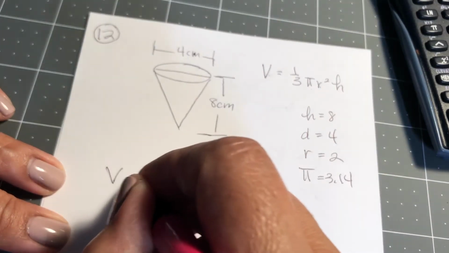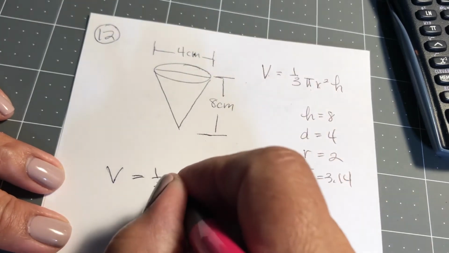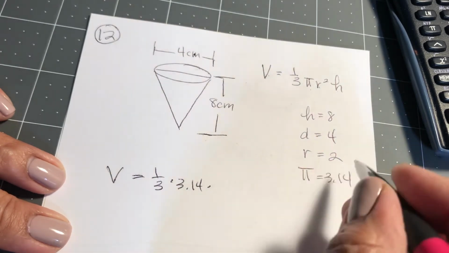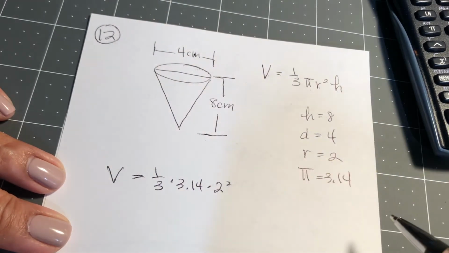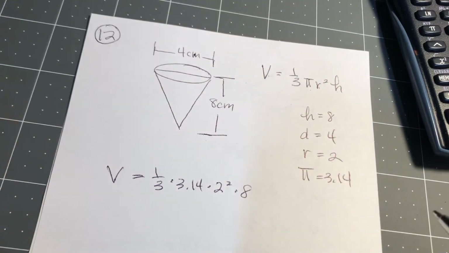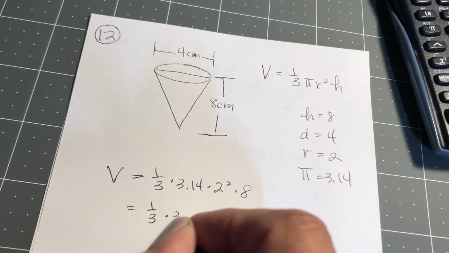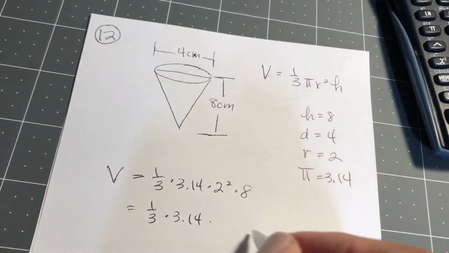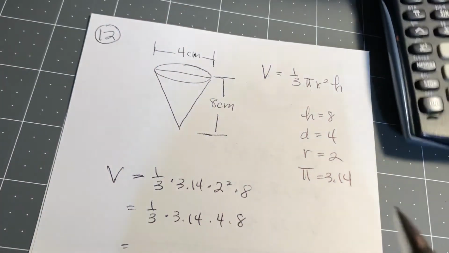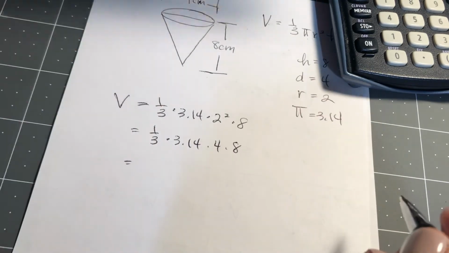Now we can just plug everything in. So we have volume equals 1/3 times 3.14 times 2 squared times 8. Okay, we can simplify that to 1/3 times 3.14 times 2 squared is 4 times 8. And then we can just multiply all that together. Move it up a little bit.